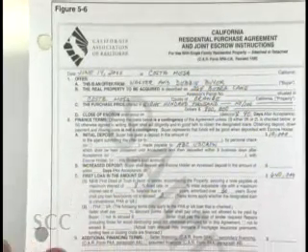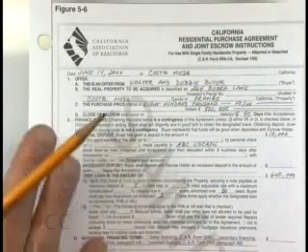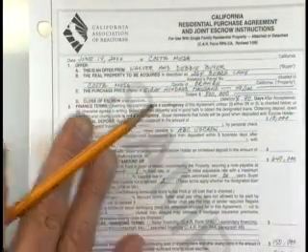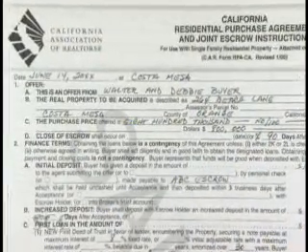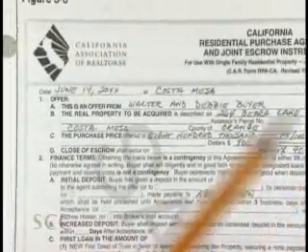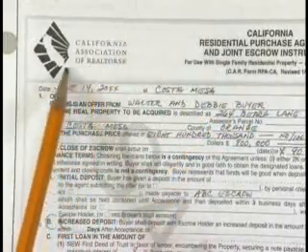Again, trying to blow this up so that you can see it on the TV is a little bit difficult, so I'll walk through some of it so I can kind of talk you through it. First thing I want you to notice is up at the top of this, and I'll blow this up for a minute, I want to talk about this area right here. You'll notice that this form is created by and maintained and checked all the time by the California Association of Realtors.